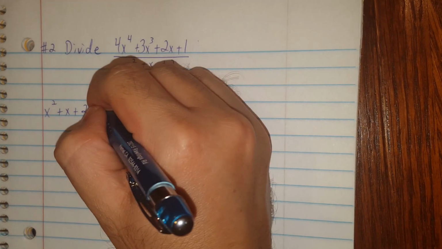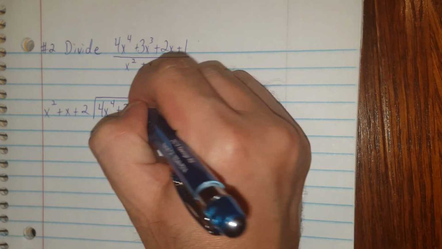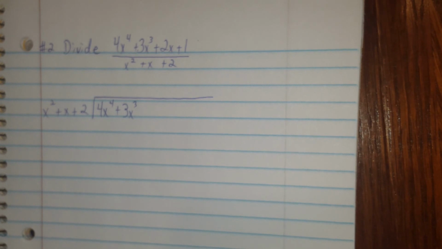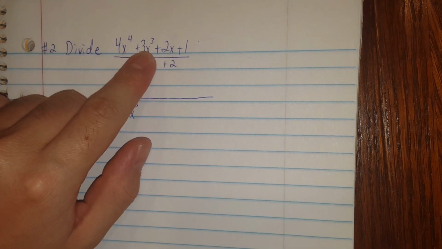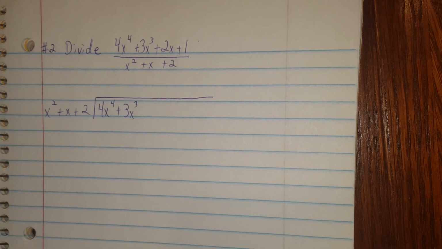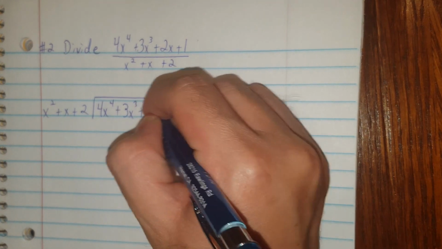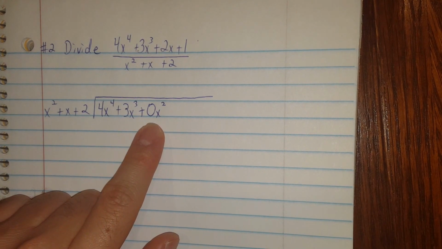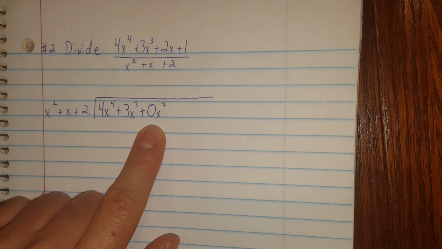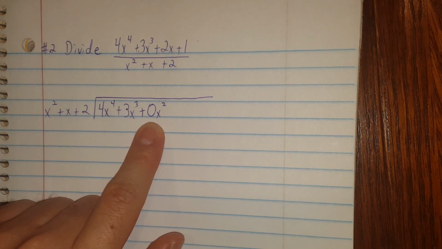4x to the fourth plus 3x to the third. All right, so it goes right from x to the third right to x. So what is missing from here is an x squared term. So I'll go ahead and add that in as plus 0x squared. Important that you do that, because if you don't have the missing terms filled in there, you could mess something up and get the wrong answer. So if there are any terms missing, add them in as 0x squared.